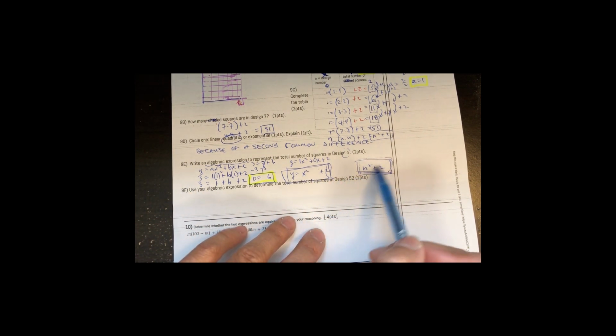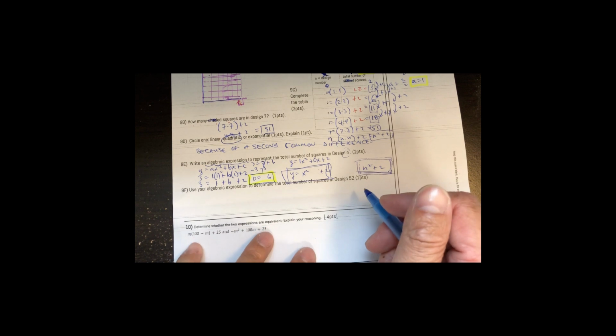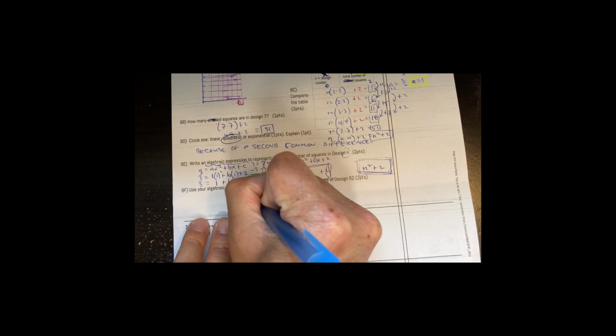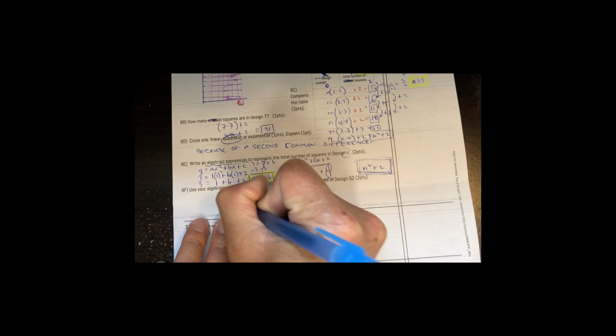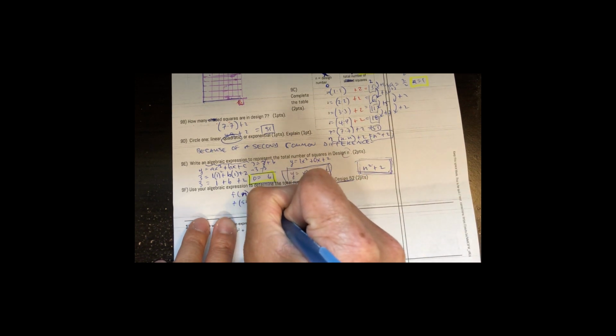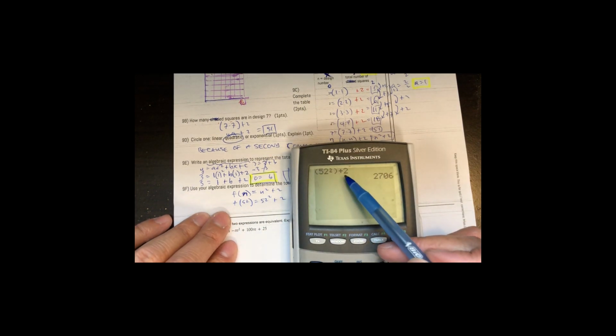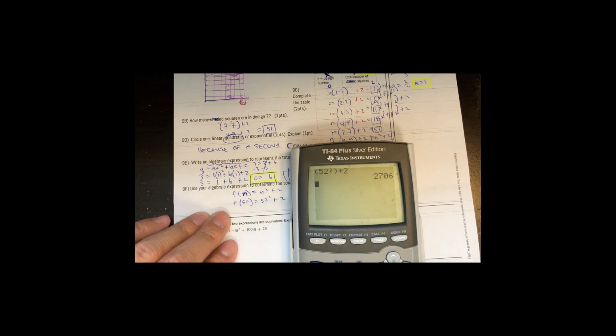Use your algebraic expression to determine the total number of squares in design 52. So you can use either of these. If you want to be super fancy, you can use function notation, something like this: f of x equals, or f of n, for n equal design number, n squared plus 2. And then the design number we want is 52. So every n value we're going to put in 52. And then if you take your calculator and put in 52 squared plus 2, that gives you 2,706.